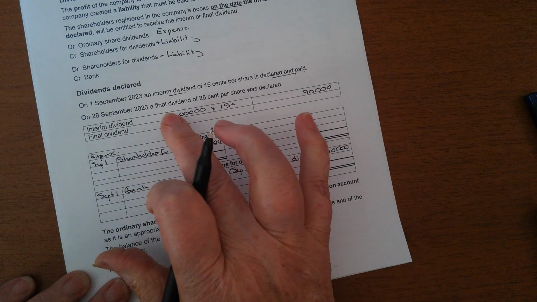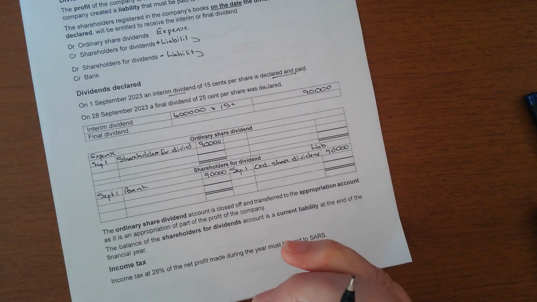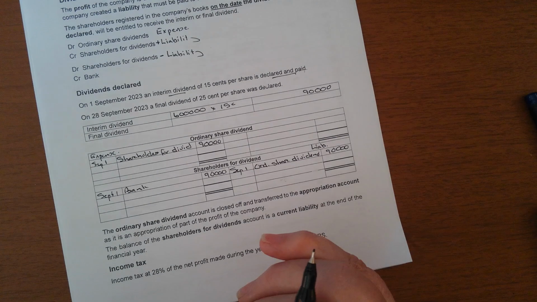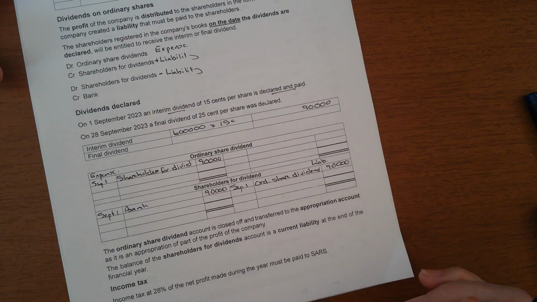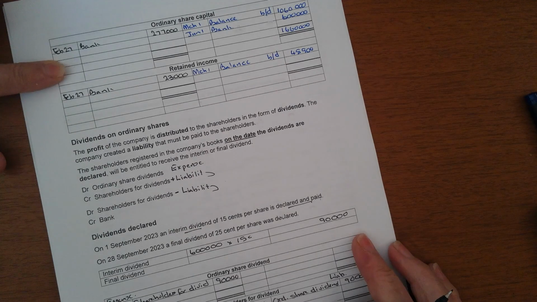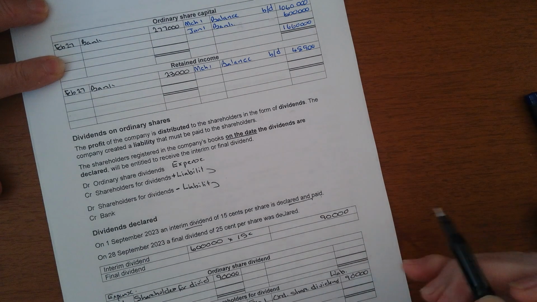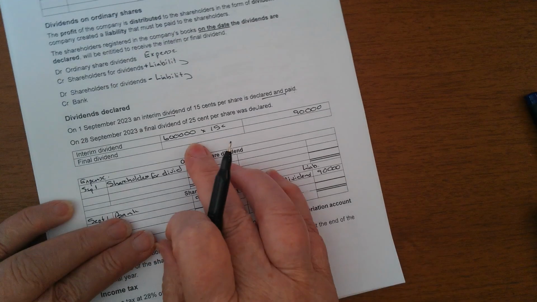Okay, on the 28th of February, a final dividend was declared. Now, if we look at the repurchase of shares, that happened on the 27th. So it means those people don't have shares anymore because we paid them back. So on the 28th, we will not have 600,000 shares anymore.